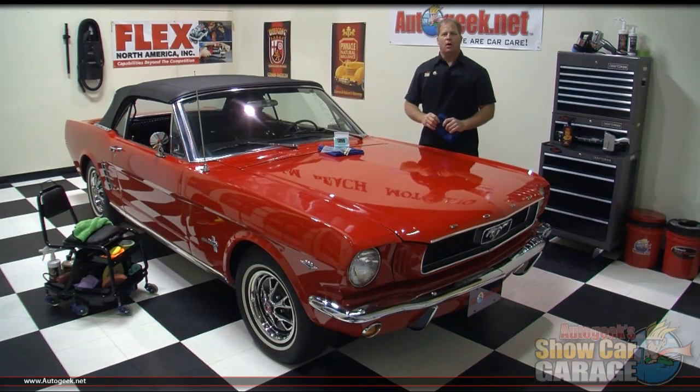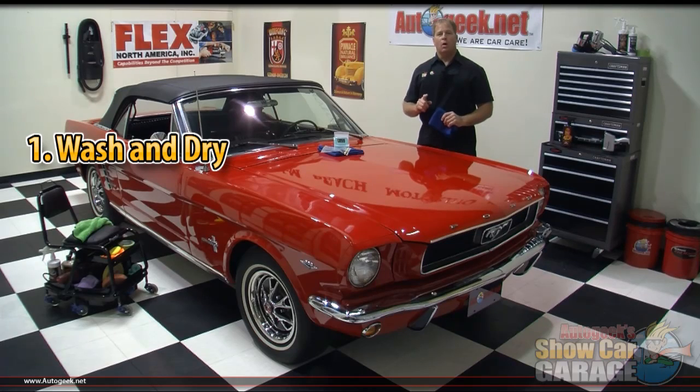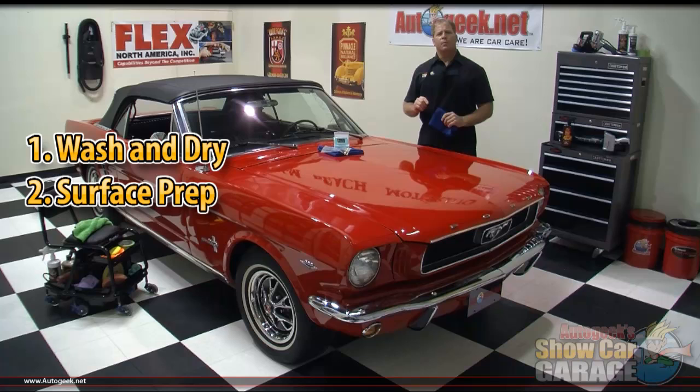When working on your car, there are 5 basic steps to follow as it relates to maintaining your car's exterior finish. These are Step 1, washing and drying. Step 2, surface prep. Surface prep is 2 different procedures. One is removing what we call above surface bonded contaminants like overspray paint or tree sap mist. The other part of surface prep is removing what we call below surface defects like swirls and scratches.